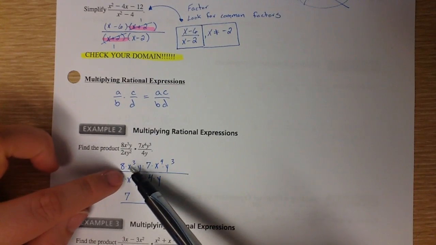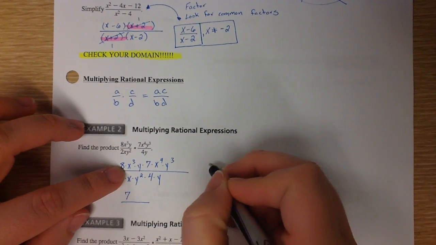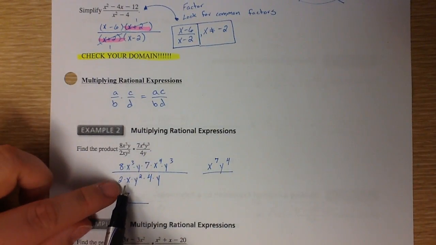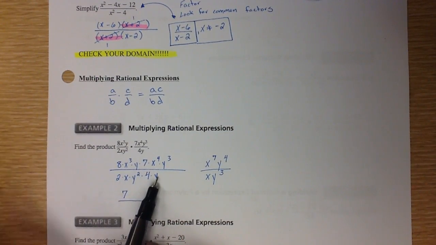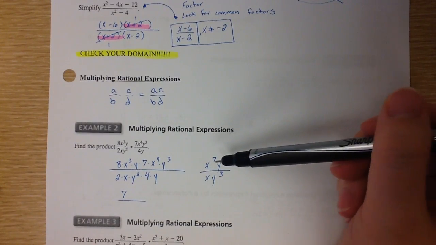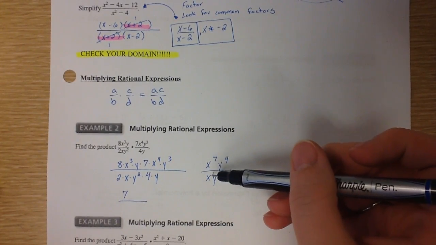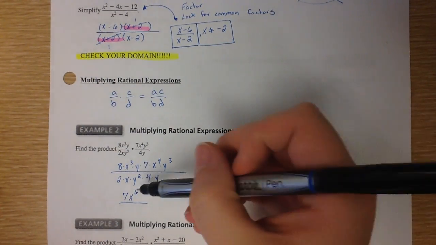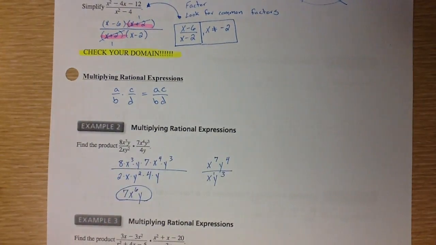Now let's look at my x's. Here, we can put our x's together. I have 4 here and 3 here, so that'd be x to the 7th. And then y to the 4th. All over, I'm just looking at the variables here, x, y to the 3rd. Now, if we look at dividing, this is x to the 1, we subtract my exponents. 7 minus 1 is 6, so I'll have an x to the 6th. And again, there's more in the numerator, so it's going to be in the numerator. y to the fourth minus y to the third, well, it's just going to be y to the 1. I don't have anything in my denominator anymore. So I just have 7x to the 6th y.